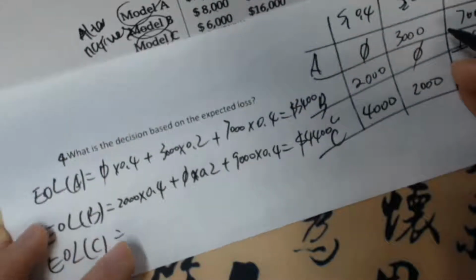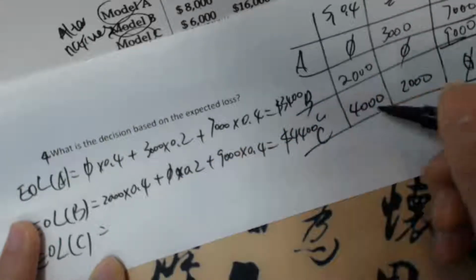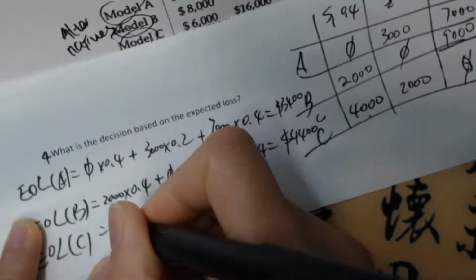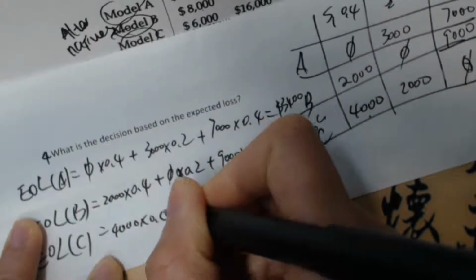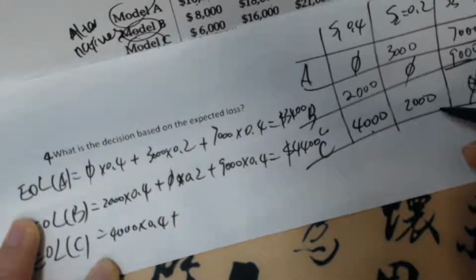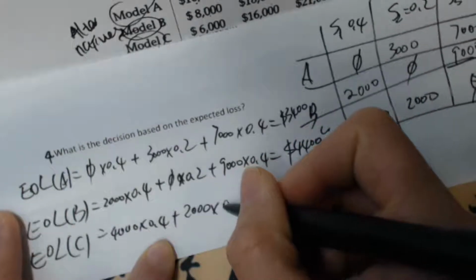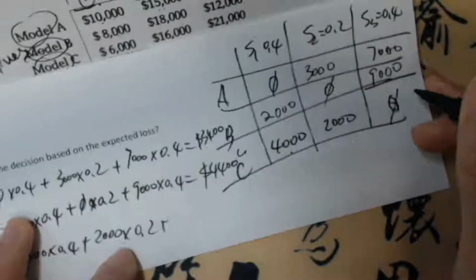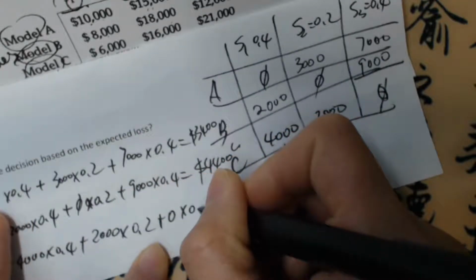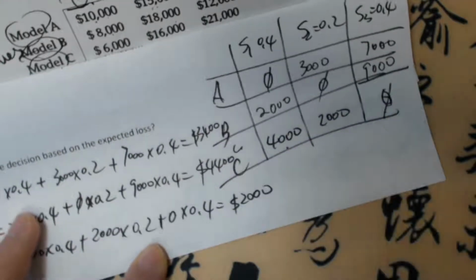That is the expected loss if you chose model B. If you chose model C, you have a 40% chance to lose 4,000, plus a 20% chance to lose 2,000, and a 40% chance to lose nothing. Then you do the calculation, and your loss will be 2,000.